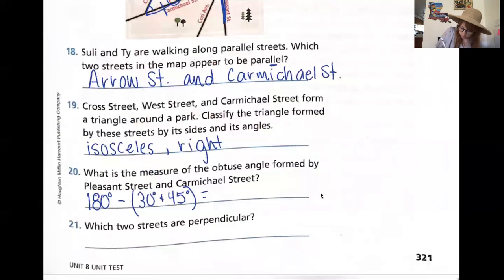So x equals, and when you do all your math and you double check everything and you've used your protractor, you should get an angle measure of 105 degrees.